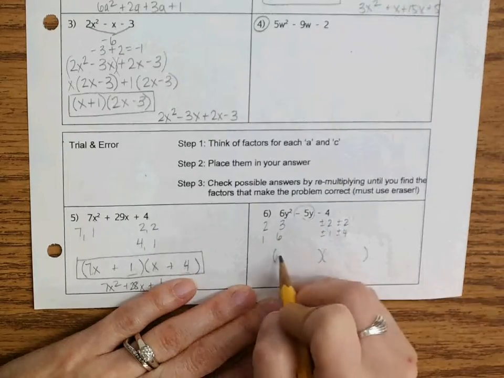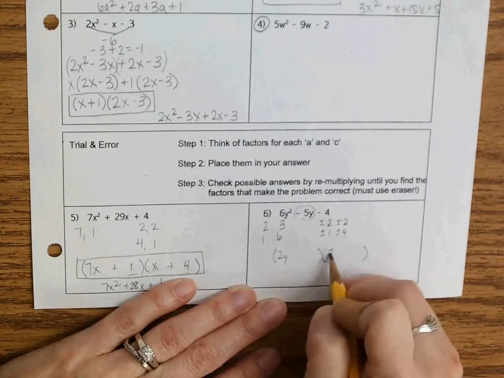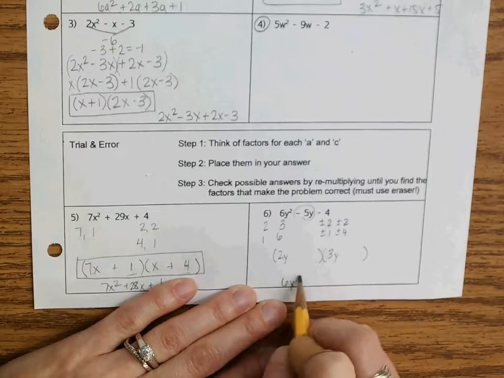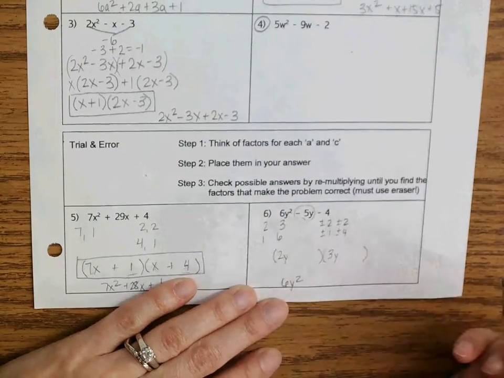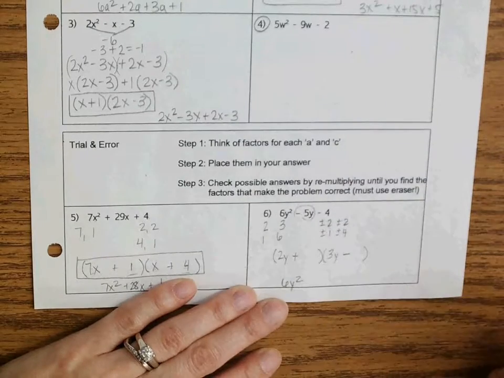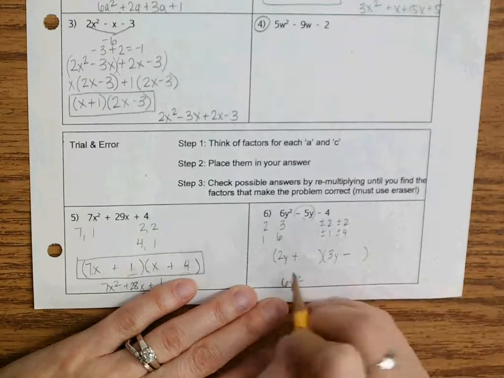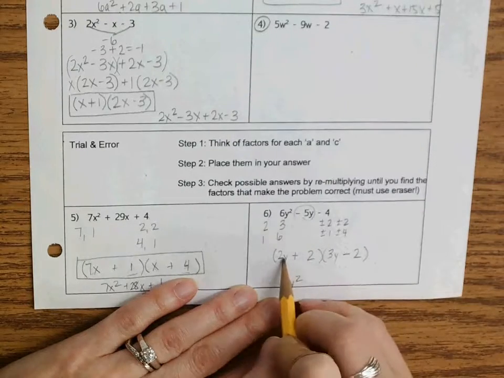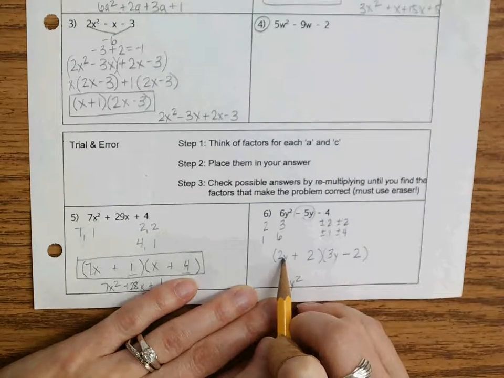So I'm going to go ahead, I'm going to start with 2y and 3y. And I know when I do 2y times 3y, I'll get that 6y squared. Now for the next term, I have to get negative 4. So one has to be positive, the other one's negative. And I don't know which one yet. So it's really a guess and check. I can go ahead and start with maybe putting my 2's in and see what happens. So, and then now I remultiply.